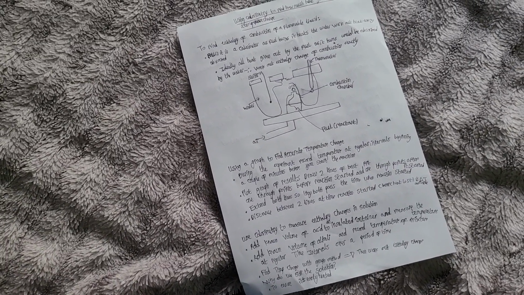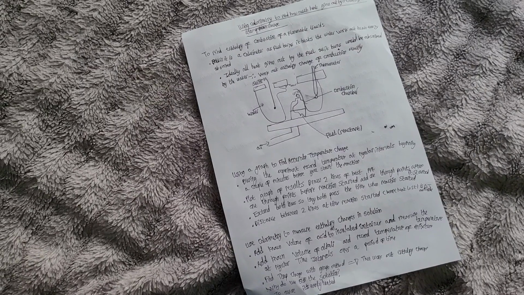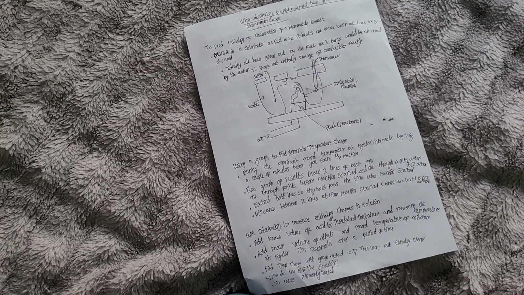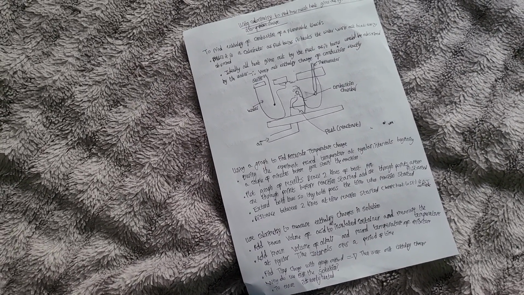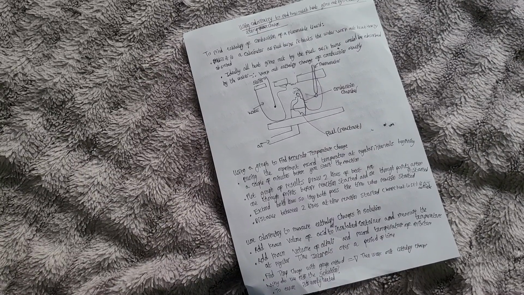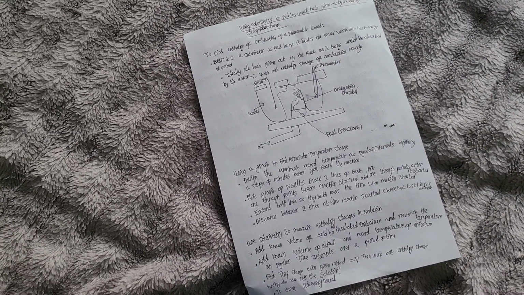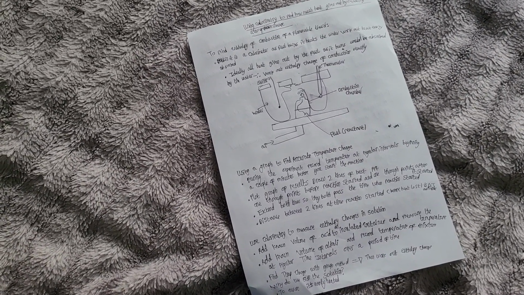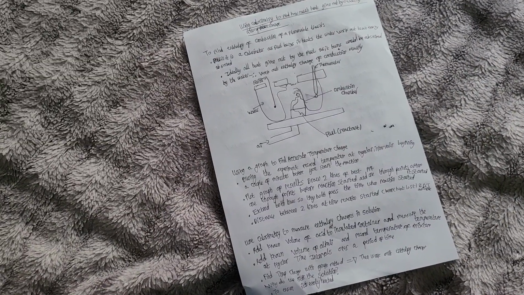Using calorimetry to measure enthalpy changes in solution. Add a known volume of acid to an insulated container and measure the temperature. Add a known volume of alkali and record the temperature of the mixture at regular time intervals over a period of time. Find the temperature change with the graph method, then work out the enthalpy change.